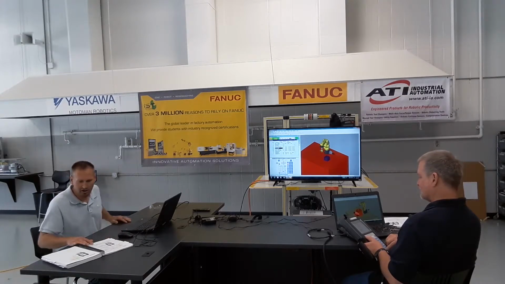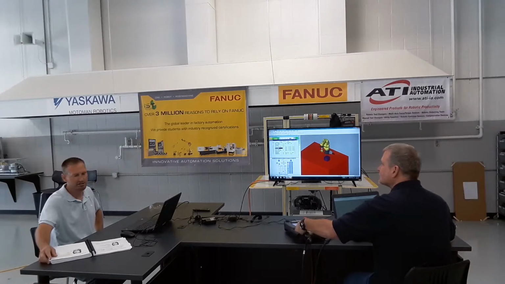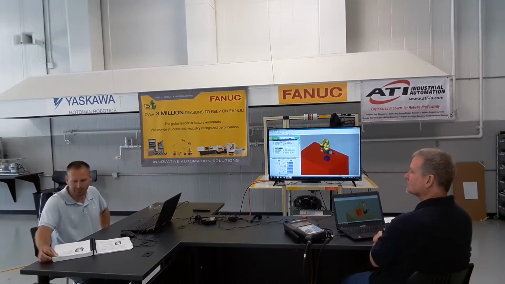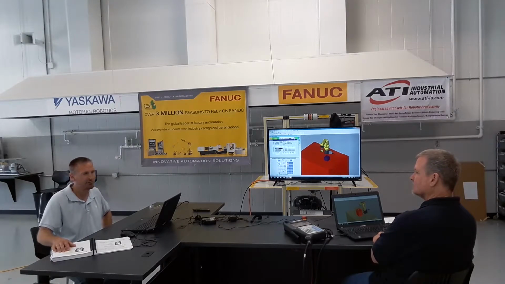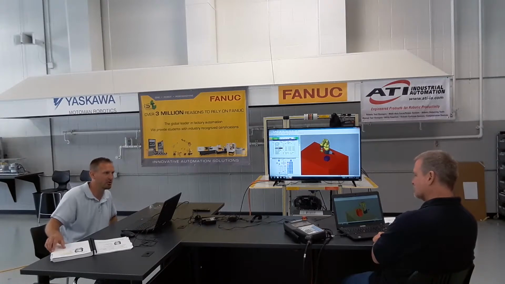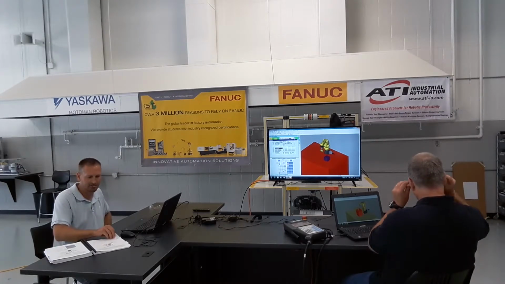So now that we've talked about that a little bit, I want to talk about actually jogging the robot. We're going to talk about coordinate systems. There are 5 different coordinate systems, and these define how the robot will move. Today we're going to focus on 2: joint and world jogging the robot. So if you will turn in your textbook over to page 68.